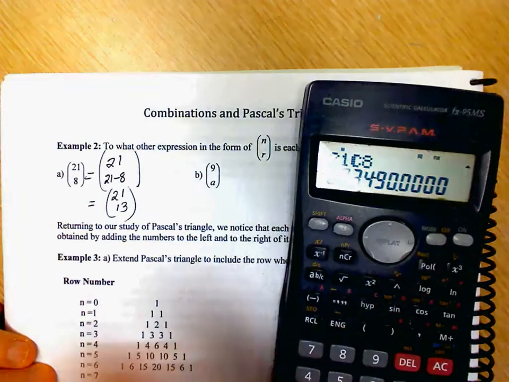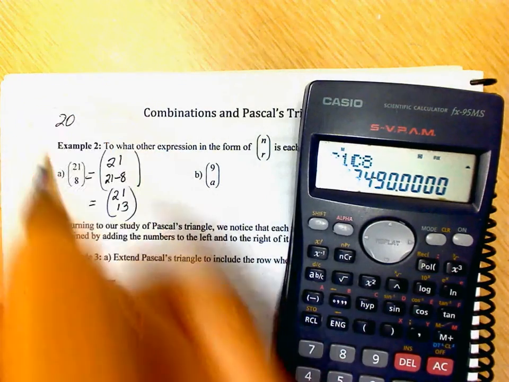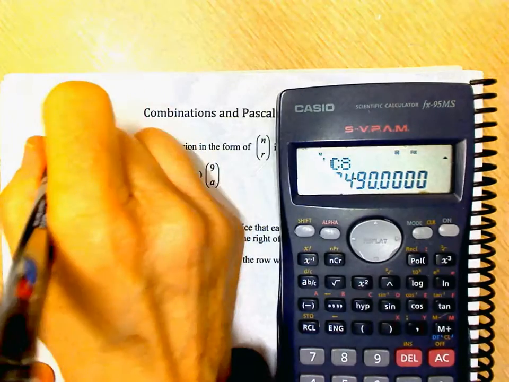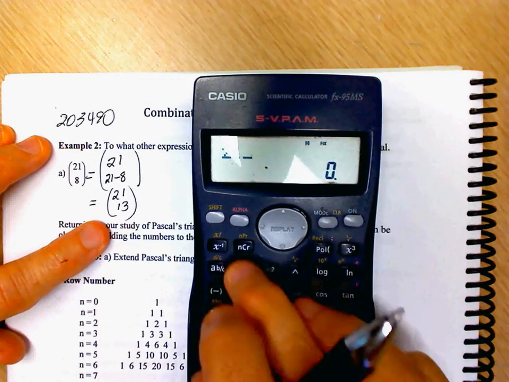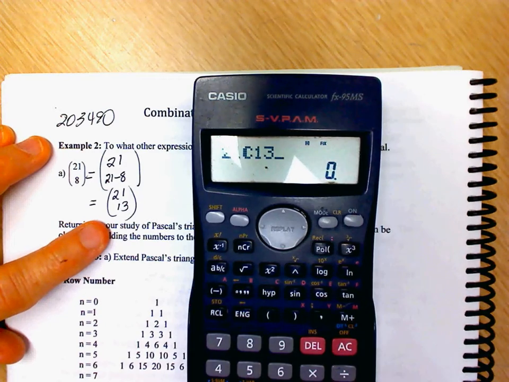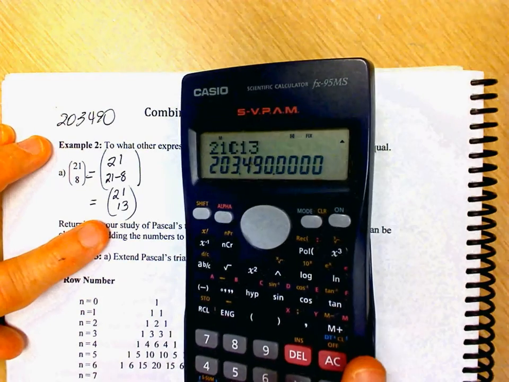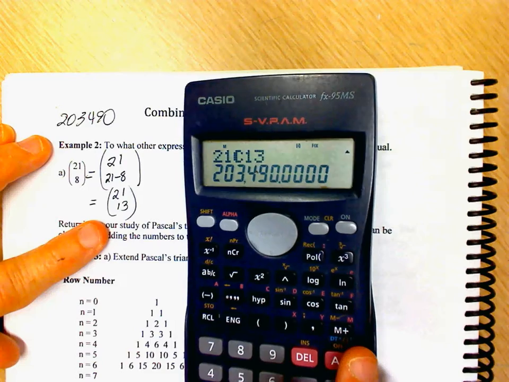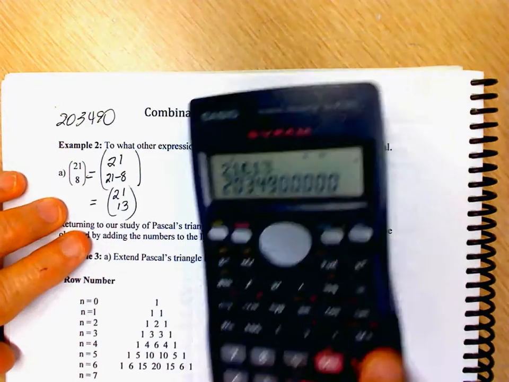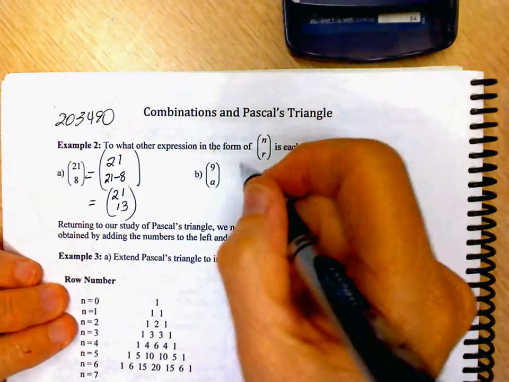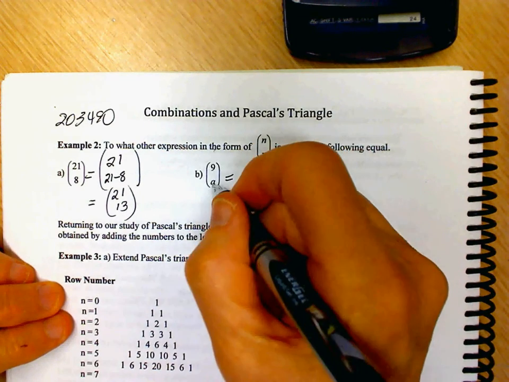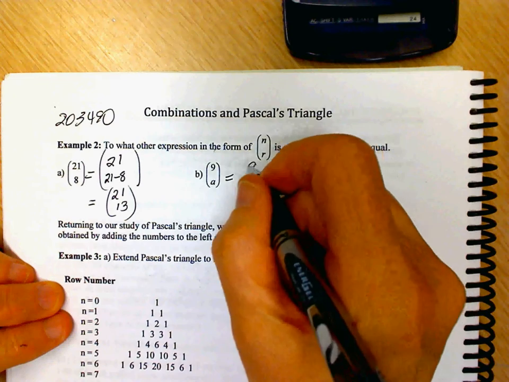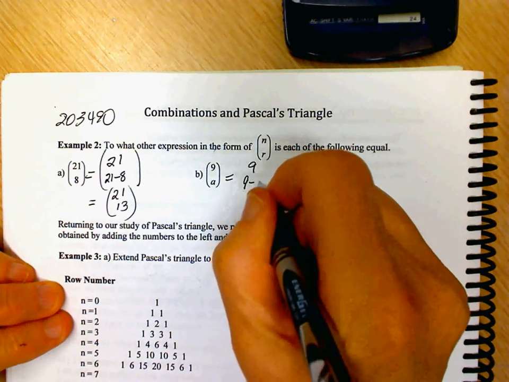So I'll just write it down, 203,490. And if I were to plug in 21 nCr 13, that equals 203,490. And n choose a would just be, 9 choose a would just be equal to 9 choose 9 minus a.